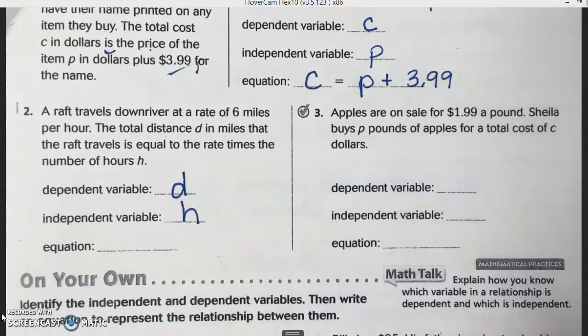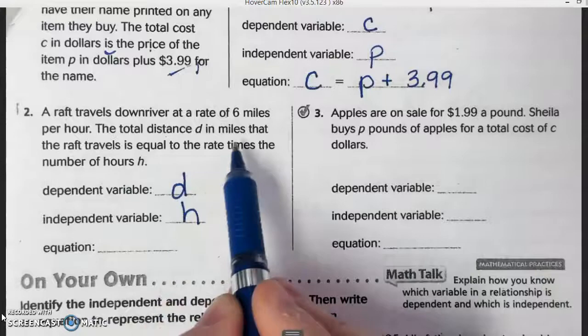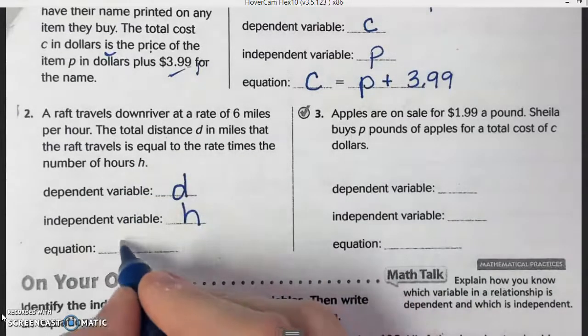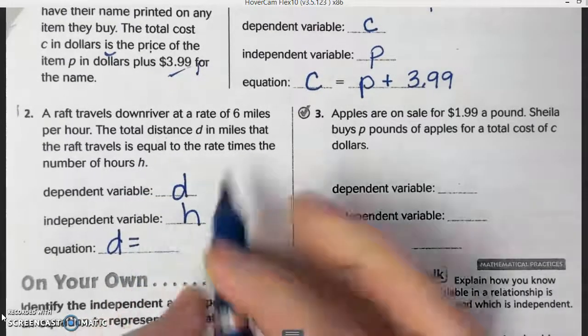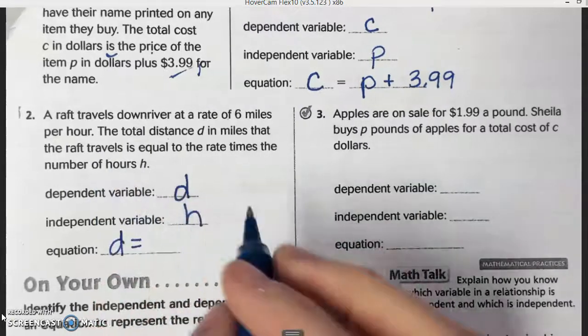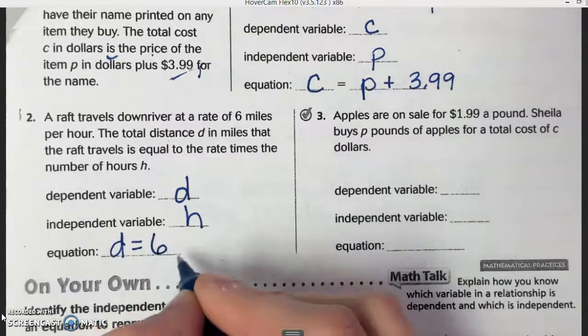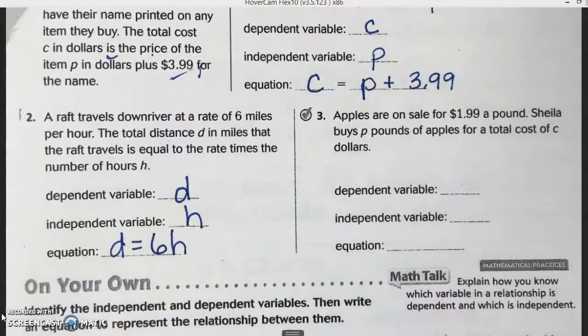So what would I have to do? Here, it says the total distance is, so D is equal to the rate times the number of hours. My rate was 6 miles per hour, so 6 times H, so just 6H.